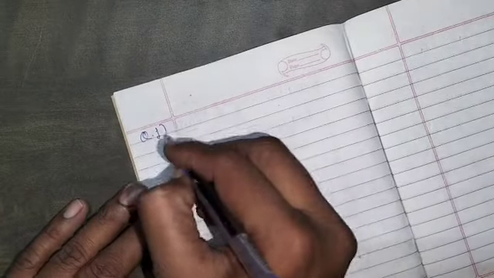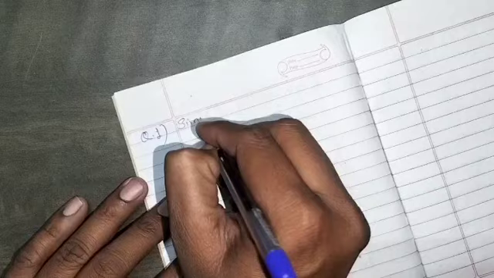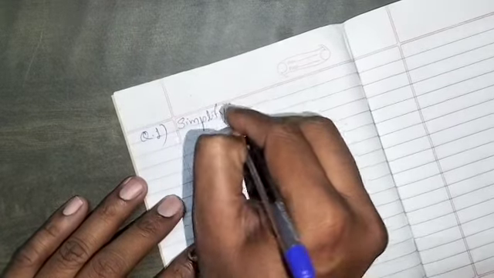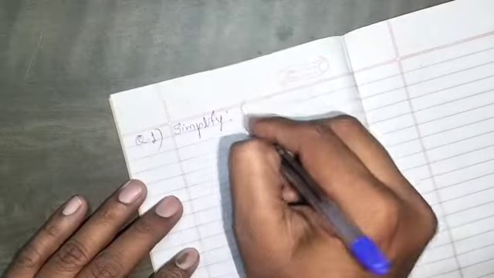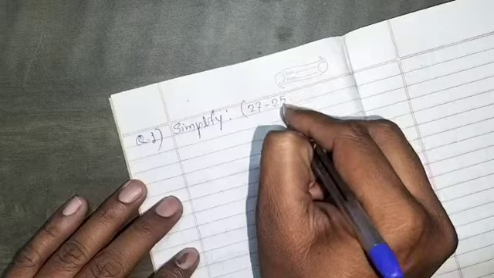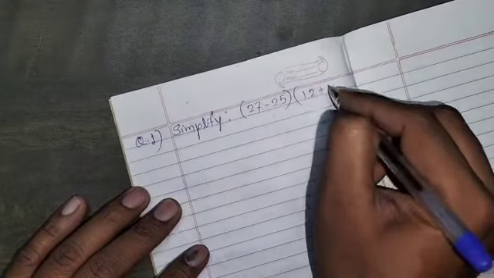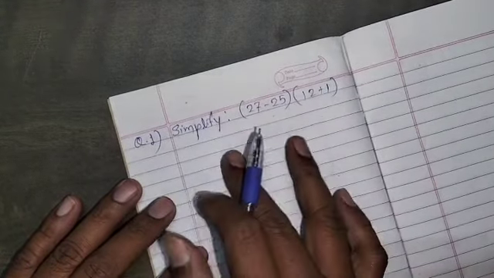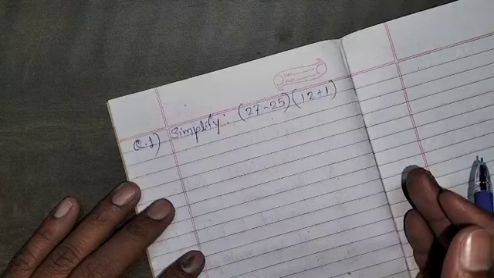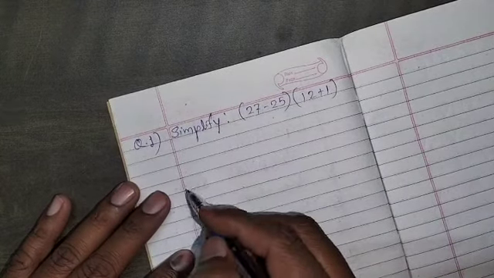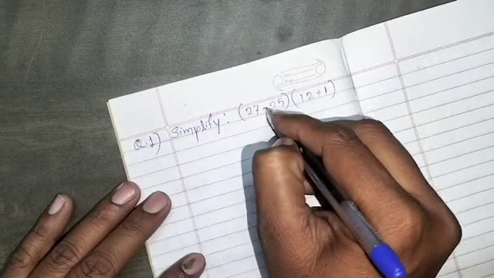So welcome to this lecture. Question number 1. Try to solve questions along with me. Simplify. First question. Simplify 27 minus 25 into 12 plus 1. So if you have this type of question, then how to solve it? So let's solve it by BODMAS rule.